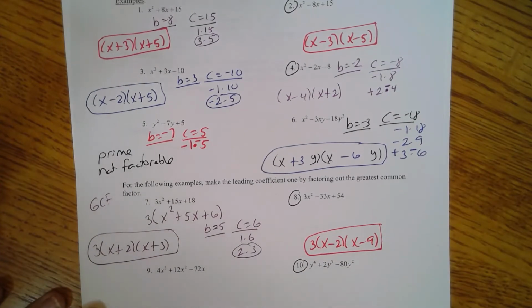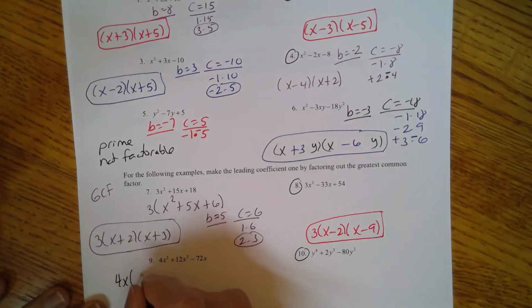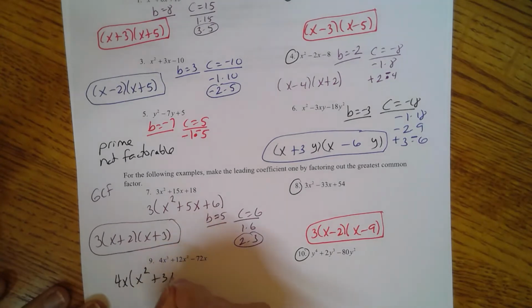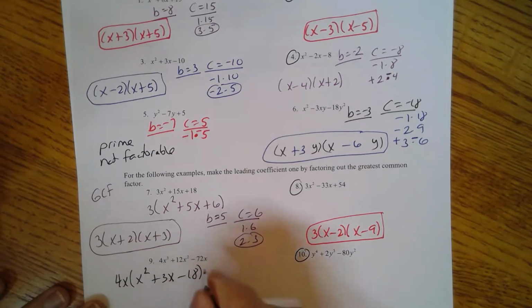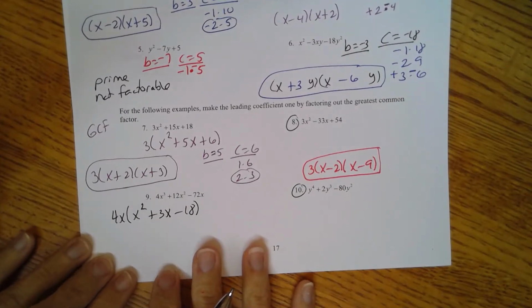So in number 9, we have 4x cubed plus 12x squared minus 72x. Seeing what's in common is a 4 and an x. If you know your multiplication well, factoring is a lot simpler. If you don't know your multiplication well or your sign rules well, factoring could be pretty challenging.